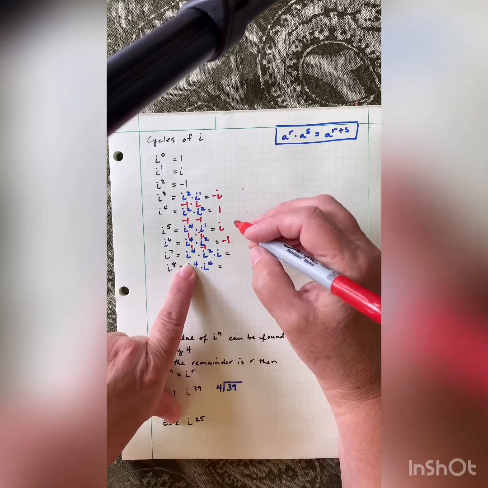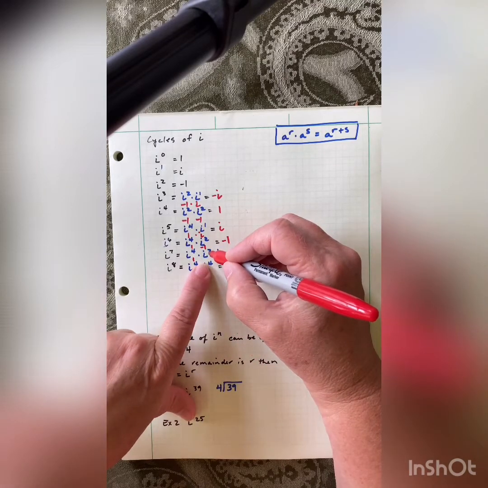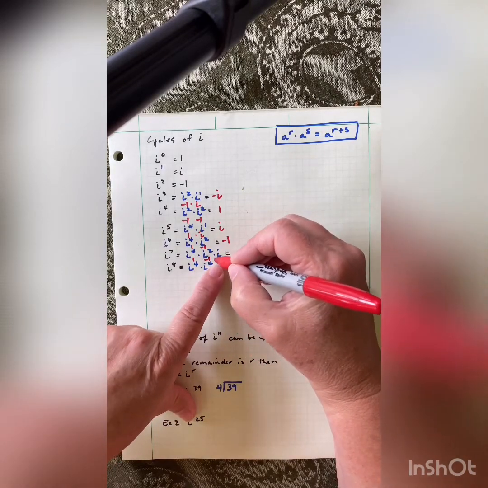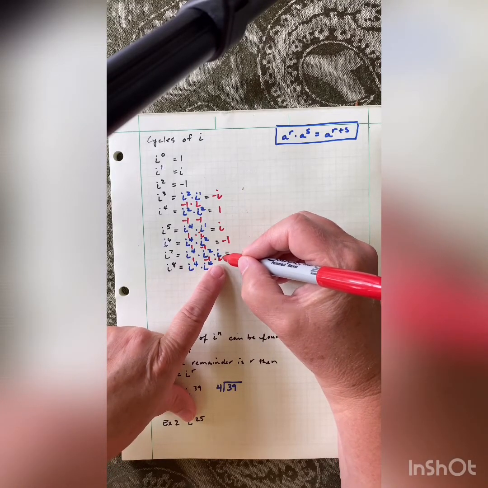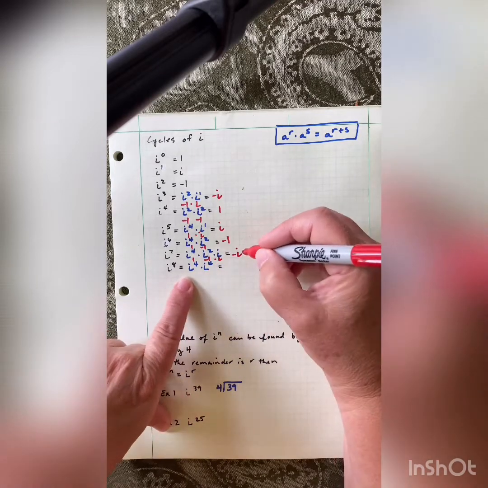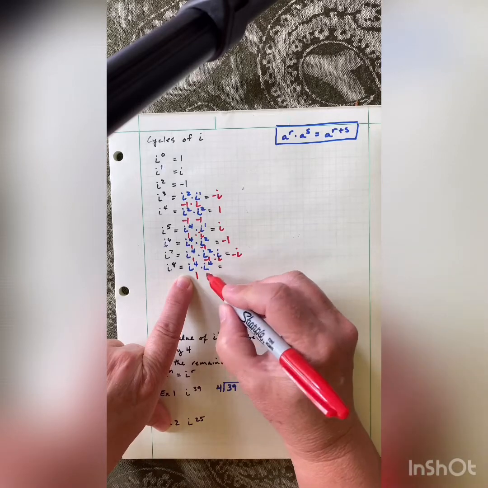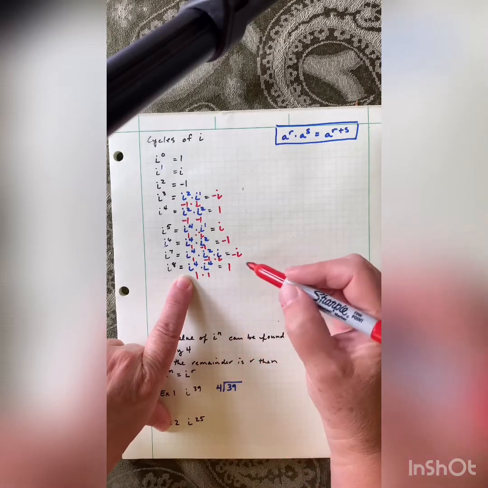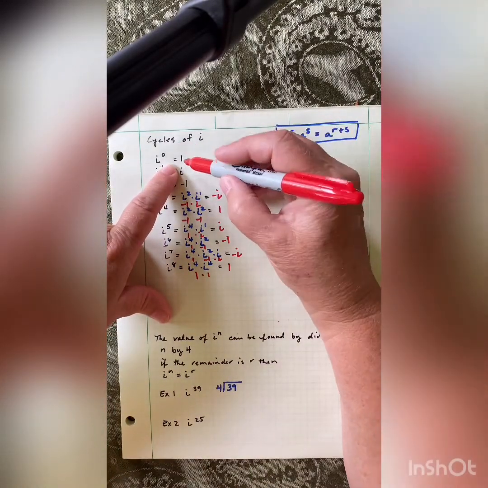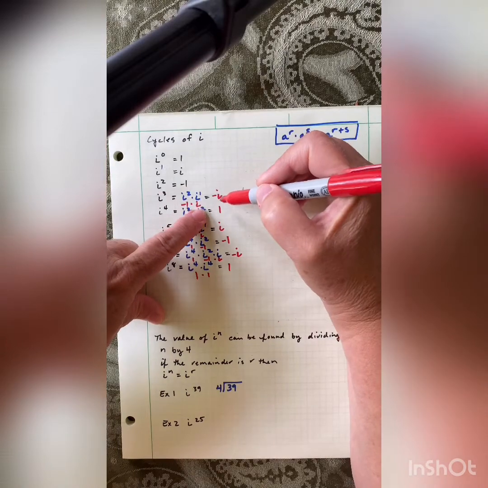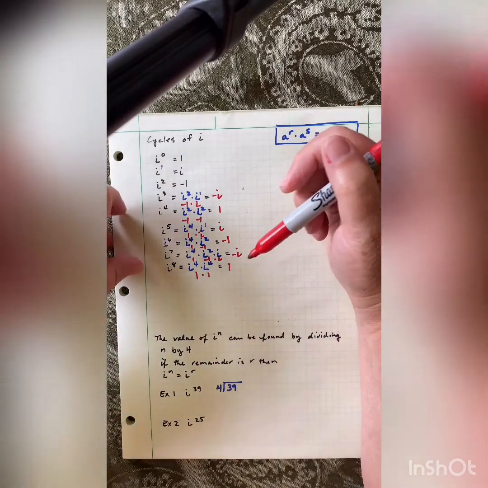I to the 7th. Well, i to the 4th, which is 1, times i squared, which is -1, times i. So 1 times -1 gives me a -1, times i gives me a -i. I to the 8th is i to the 4th times i to the 4th, so 1 times 1, which gives me a 1. Now notice our pattern here. i, -1, -i, 1, i, -1, -i, 1, and that goes on and on forever.